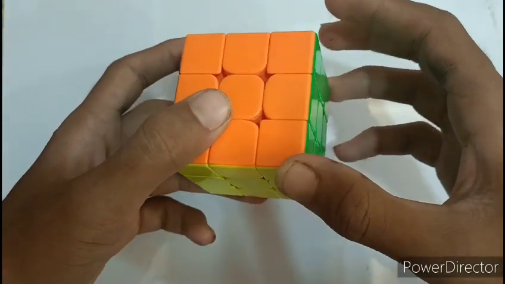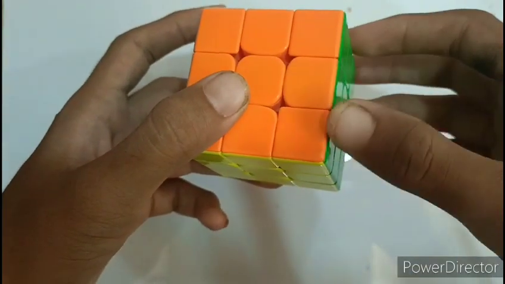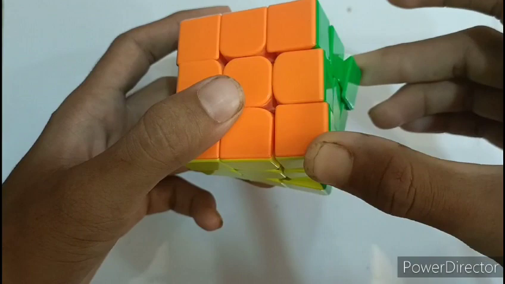So today in this video we see some moves of Rubik's cube. No matter how many times they rotate it, again and again it gets solved.